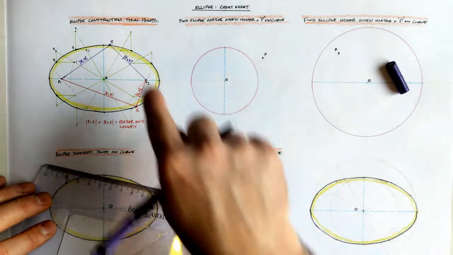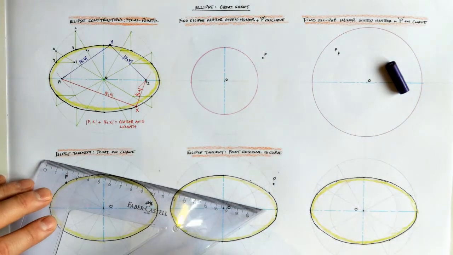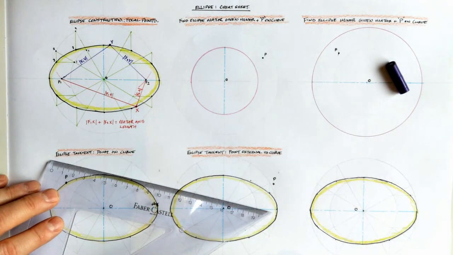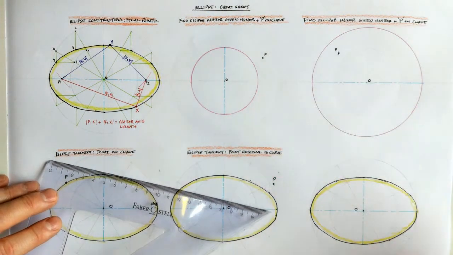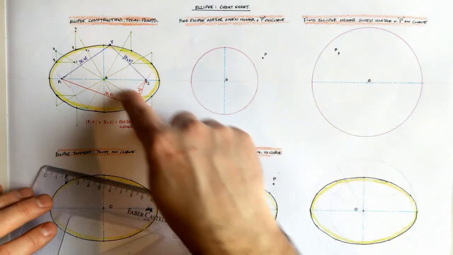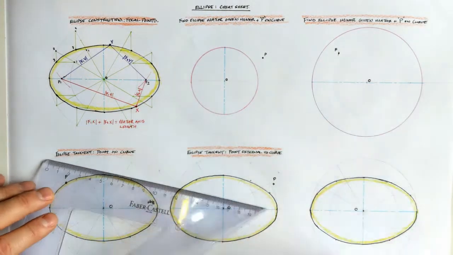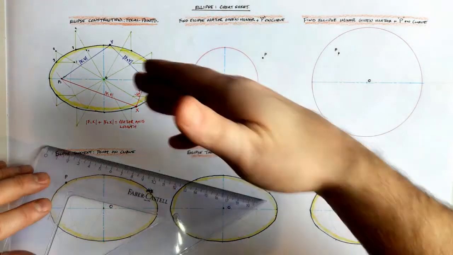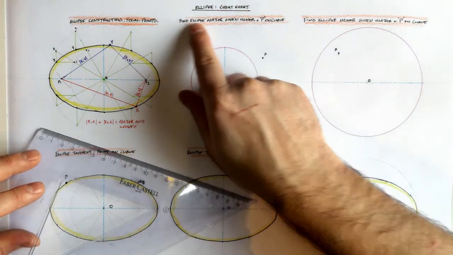Now, in a question, you could be given a point Y and the 2 focal points and asked from there to find the major axis. That's how you would do it. Join them up, add them together, and that gives you the length of the major axis. And then from there, we can move into using the point on the curve to find the other circle. If we found a major, we need to find a minor. So here we'll go to the next example.